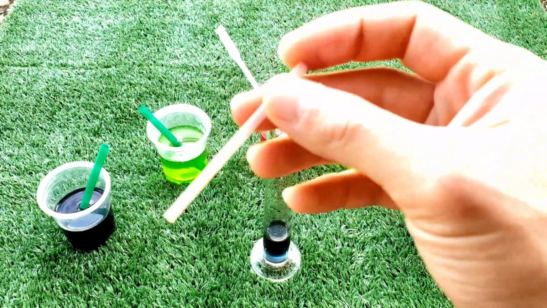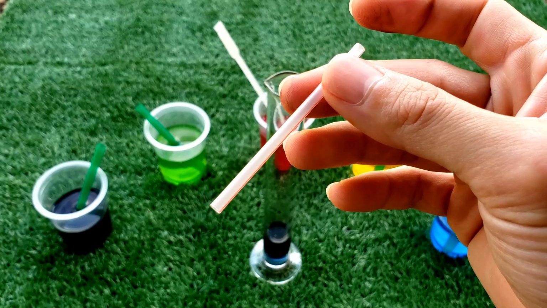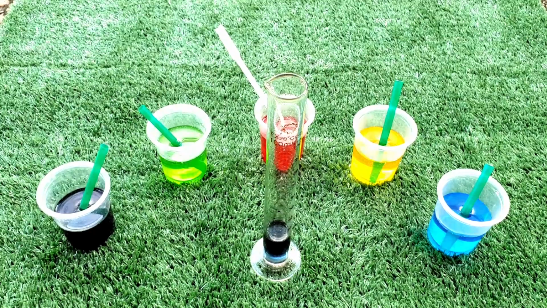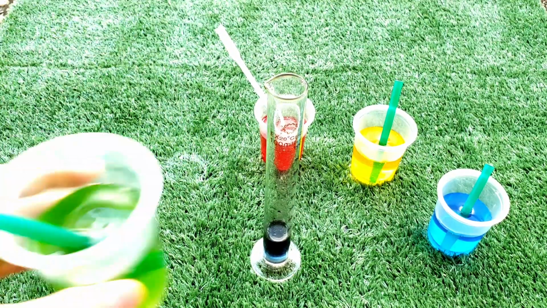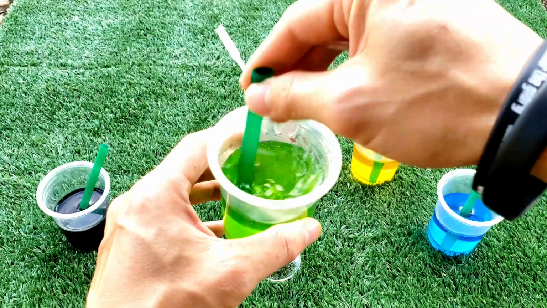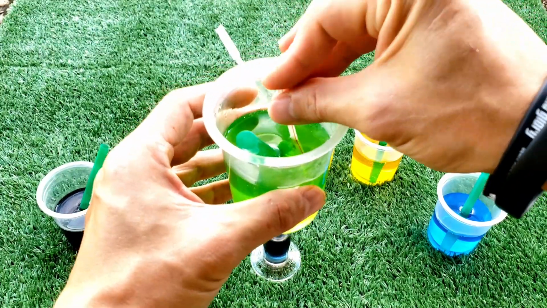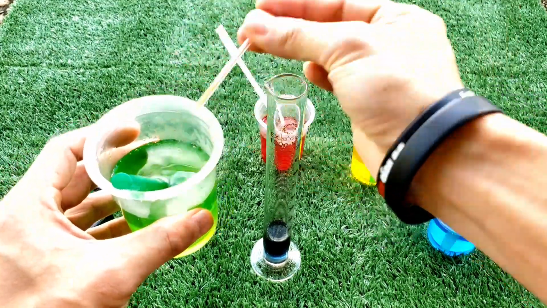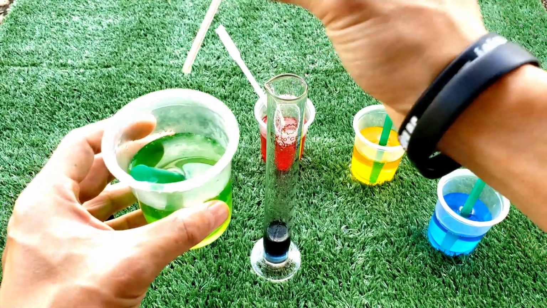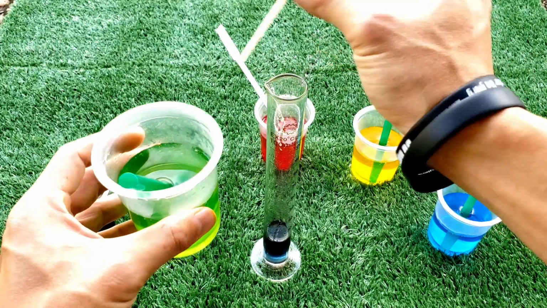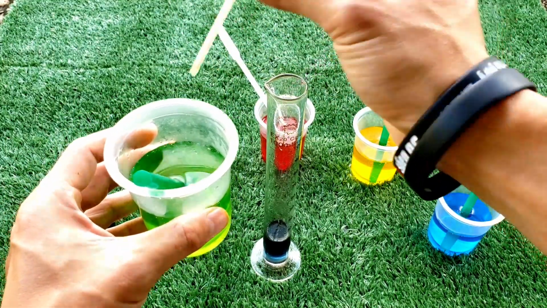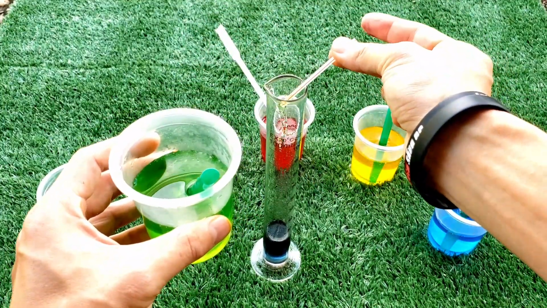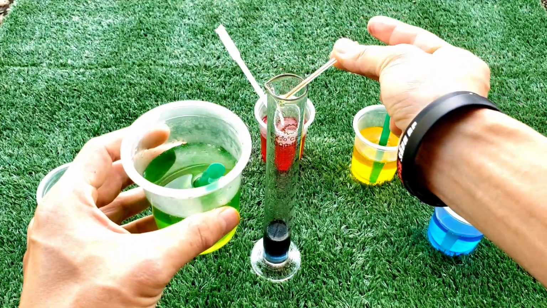Then followed by the second color. Because I don't have a dropper, I'm using a small straw to replace the dropper, followed by the green color solution. Make sure that you drop it slowly. For the second layer, you drop slowly like this, using a dropper or a small-sized straw to replace the dropper. If you have a dropper, you can use a dropper, of course.